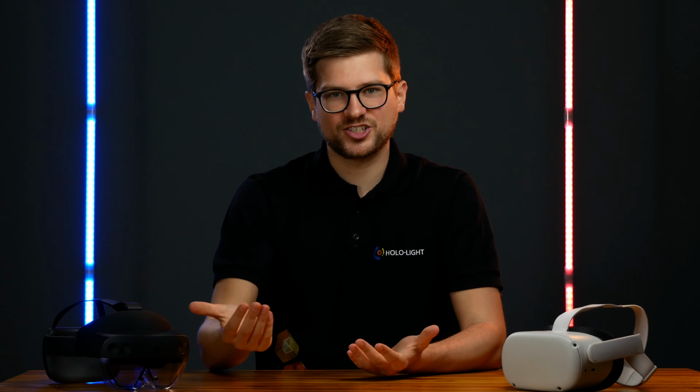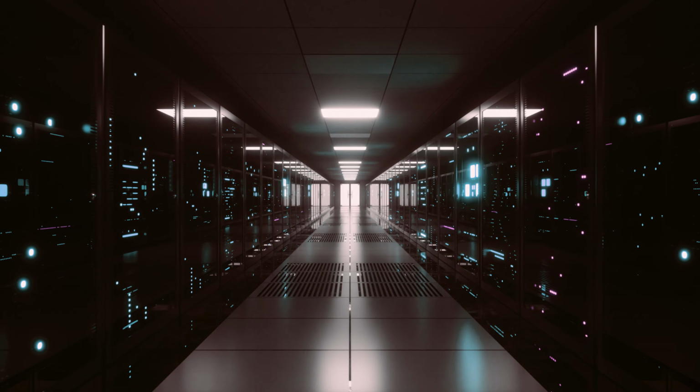Last but not least, data security. Since your data is streamed from a local cloud or server, no data is stored on the end device. This means that your sensitive information is much less likely to be hacked or stolen.